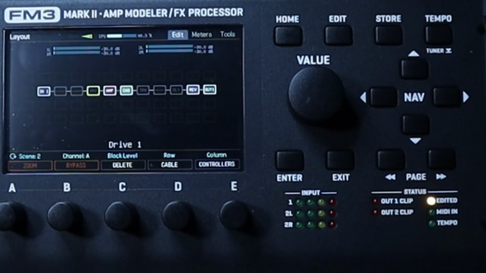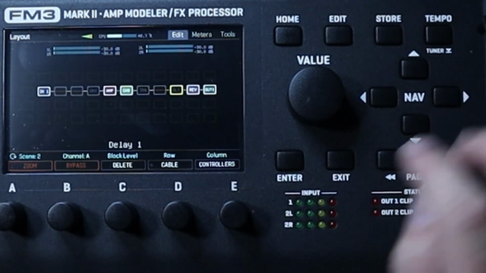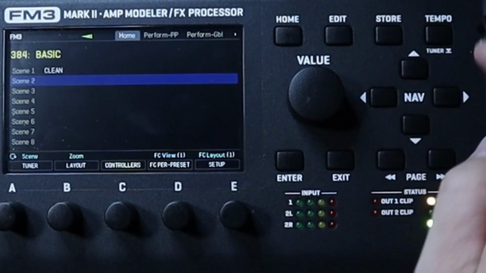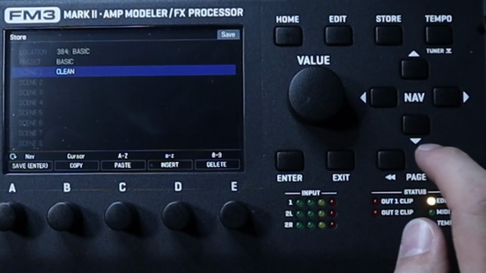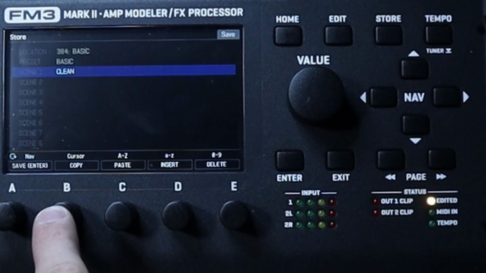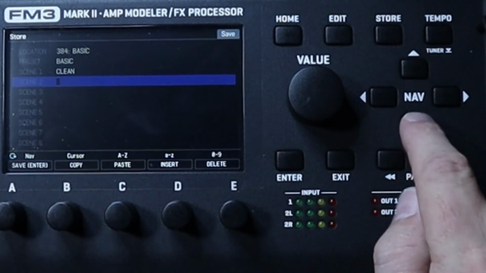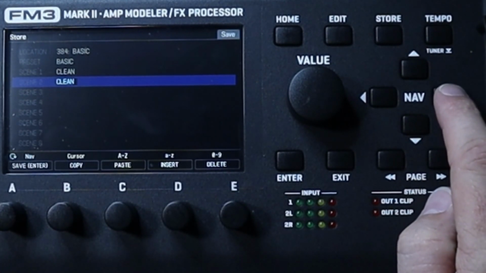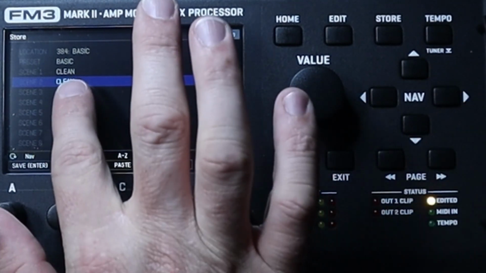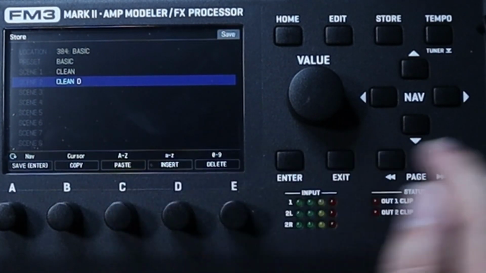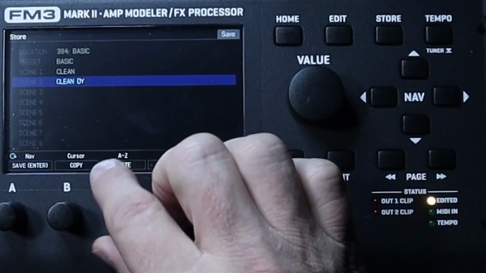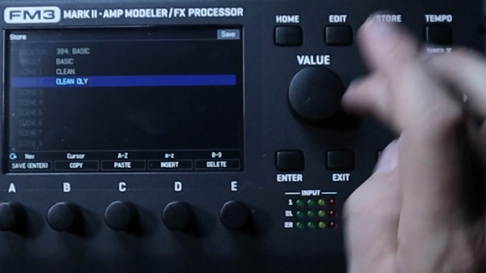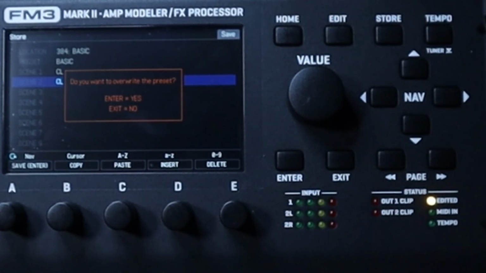Go into my layout. And now let's say I want my delay to be on. Yeah, I can go back home. I can store this. I can actually copy scene 1, paste it to scene 2, which is very convenient. And just scroll over till I have a space there. And I'm going to put in DLY for delay. Like so. And hit enter, enter.